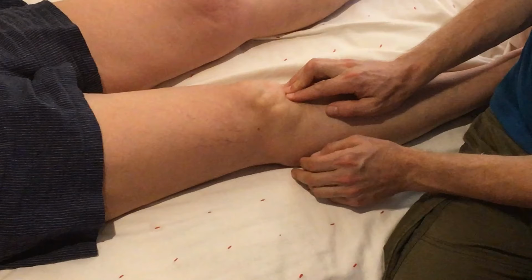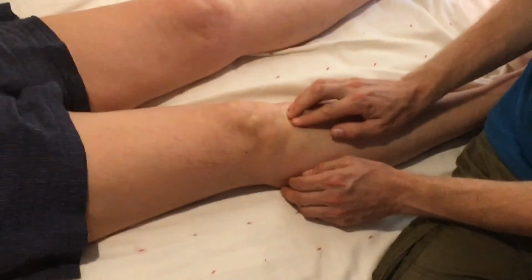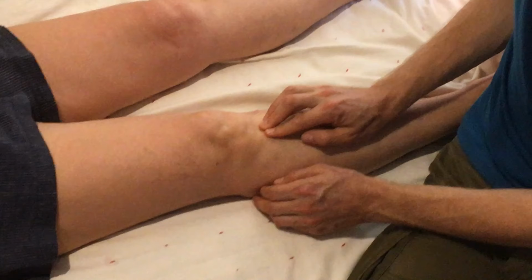But just beware, it's a common site to be tender, so if it doesn't recreate the pain they've come in with, don't put it down to that. So we do that, and you can just see that's where the patella tendon is. Basically you've got your hand on the patella tendon there, or fingers. And then you're going down to the tibial tuberosity, which will be tender in a condition called Osgood-Schlatter's, which kids get.